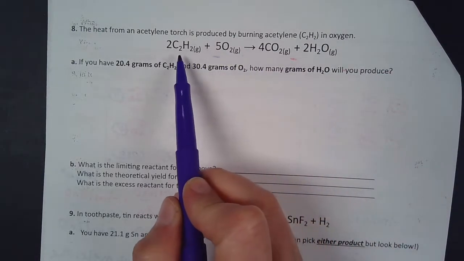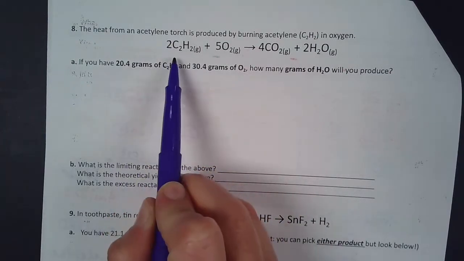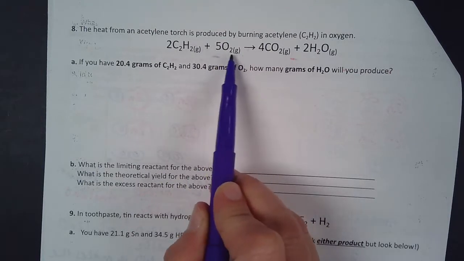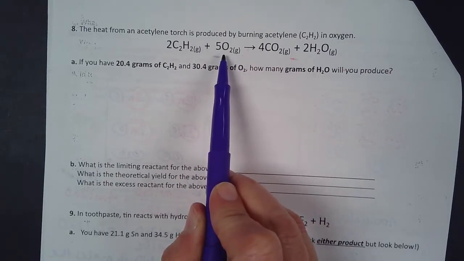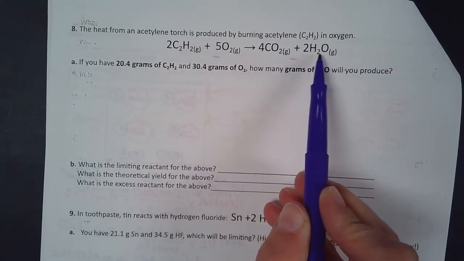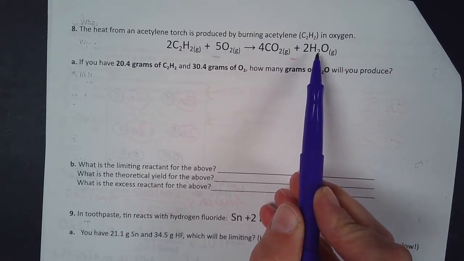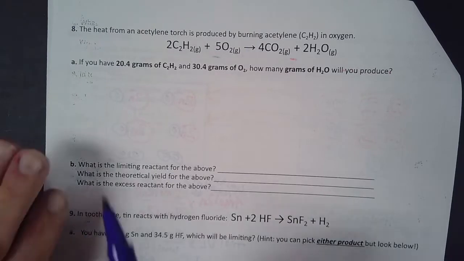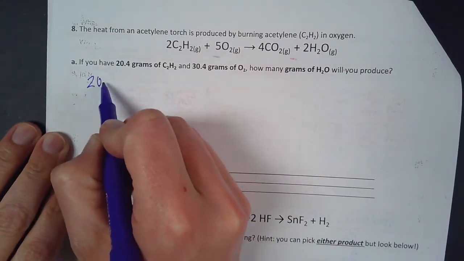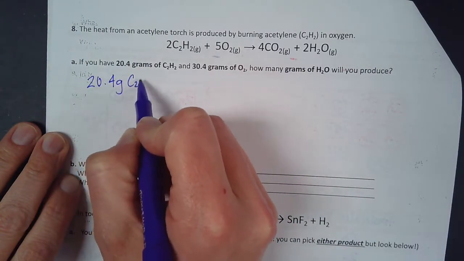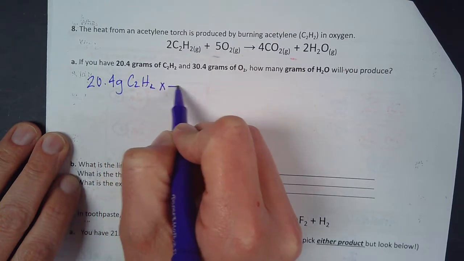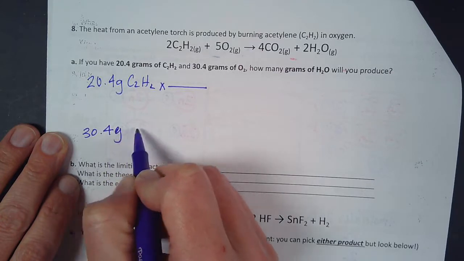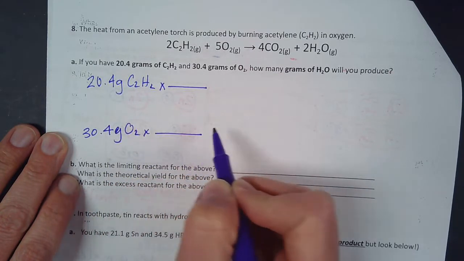We are starting with 20 grams of the C2H2, and we have 30.4 grams of the O2. And we want to know again how many grams of H2O we're going to produce. So we're going to do two problems. We're going to do one with the 20.4 grams of the C2H2, and we're going to do another one with the 30.4 grams of the O2.